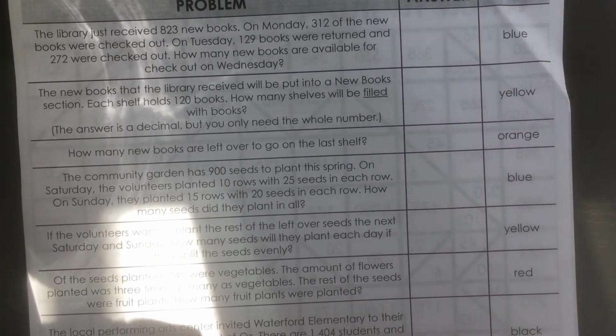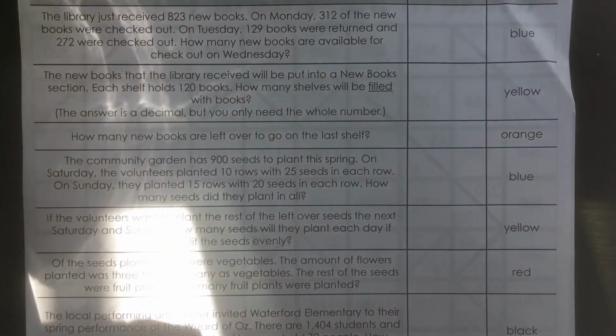So the first question says the library just received 823 new books on Monday. 312 of the new books were checked out. On Tuesday, 129 books were returned and 272 were checked out. How many new books are available for checking out on Wednesday? Okay, so this is a multiple part problem. We're dealing with some place values. Yes, they're a little bit different because they're not decimals, but we're still doing place value practice today.